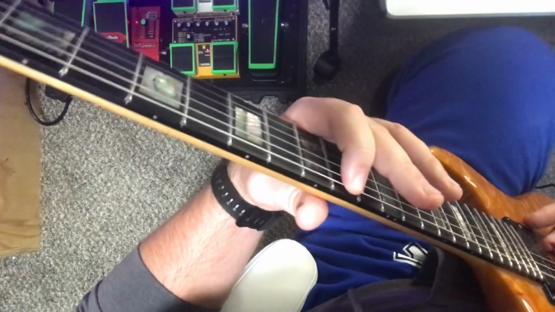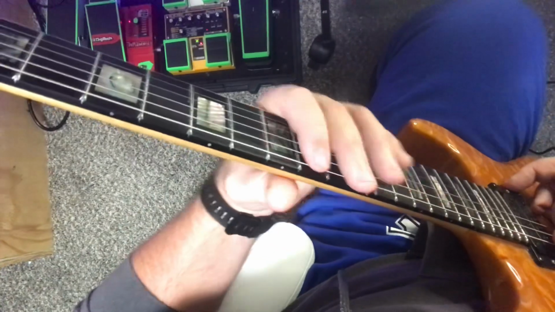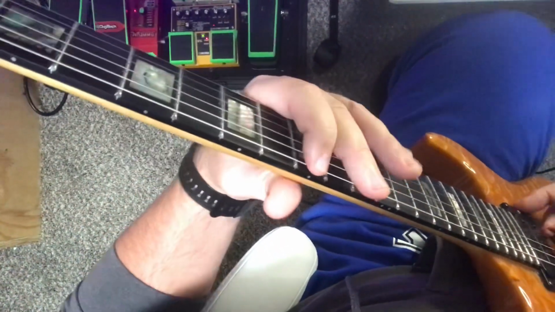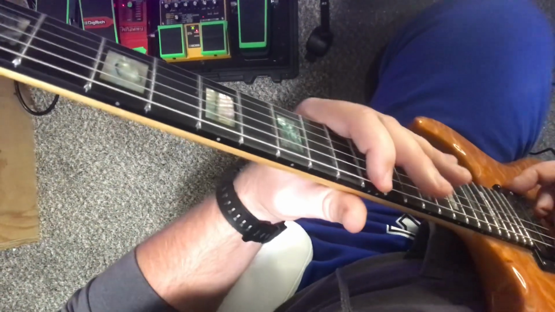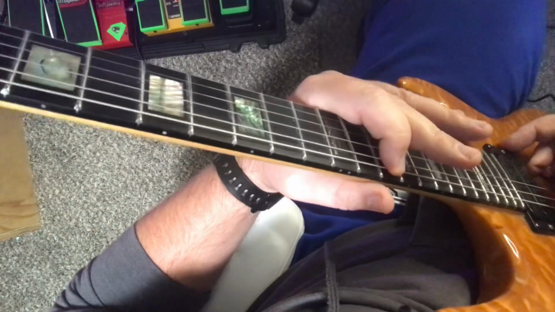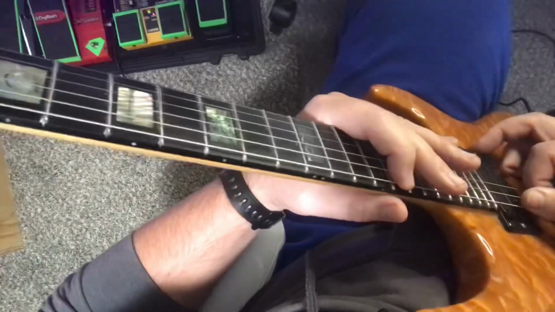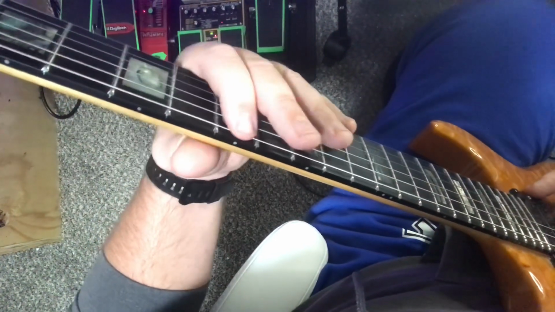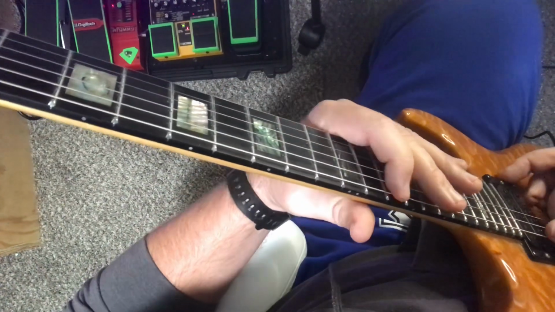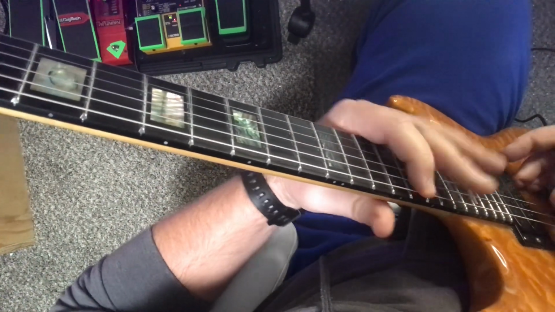The 4th note is called the perfect fourth. The 5th is called the perfect 5th. So it's 1, major 2nd, major 3rd, perfect 4th, perfect 5th. The 6th note is called the major 6th. The 7th is the major 7th. And then, of course, the octave. So it's 1, major 2nd, major 3rd, perfect 4th, perfect 5th, major 6th, major 7th, octave.